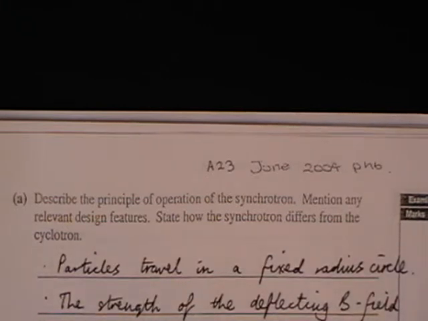Then the particles are accelerated at gaps by the electric field, and that's a radio frequency E field that's produced.